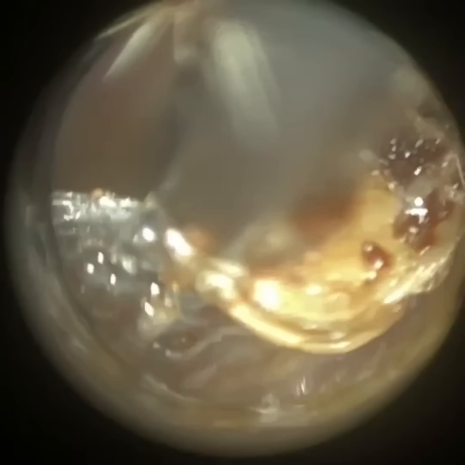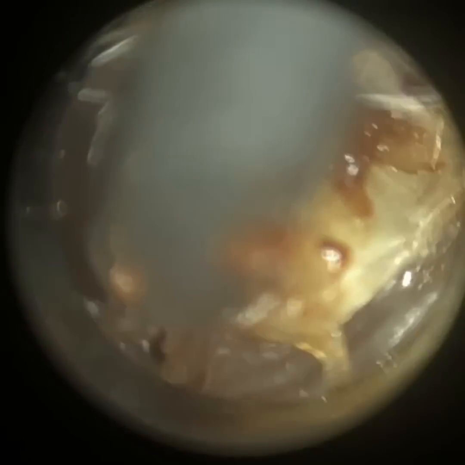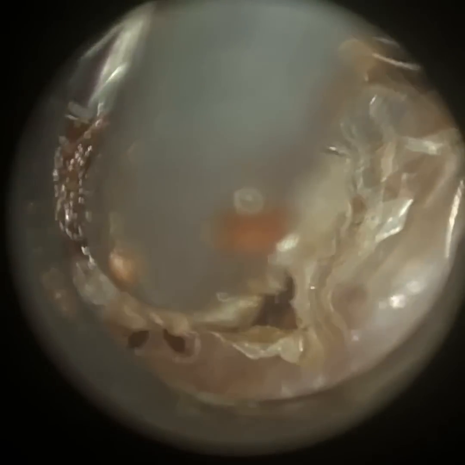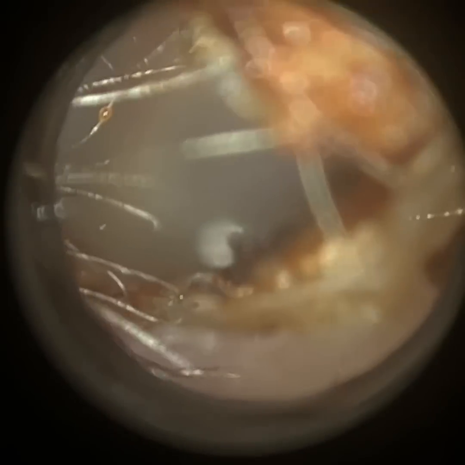So I'm just using the fine end. And it's quite stubborn skin. And you can see how all the individual skin cells are still interconnected. You can see those waves, those ribbons. And peeling skin can be quite tricky because it can be quite adhesive.